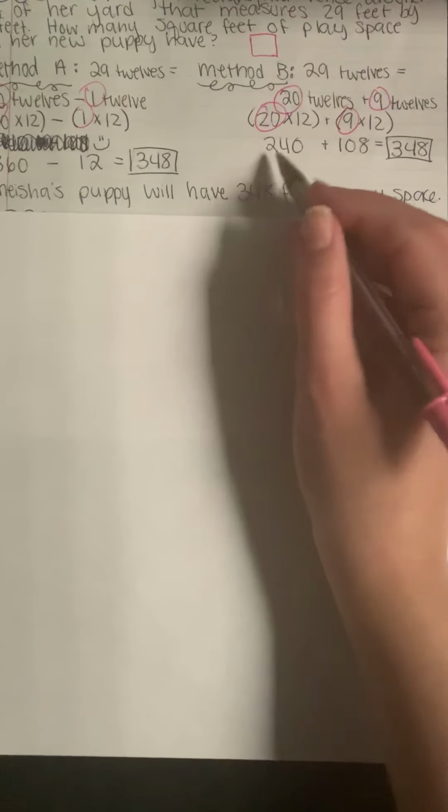To finish out this word problem, Anisha's puppy will have 348 feet squared of play space. A lot of people wonder about this feet squared. This just means that we have two dimensions.